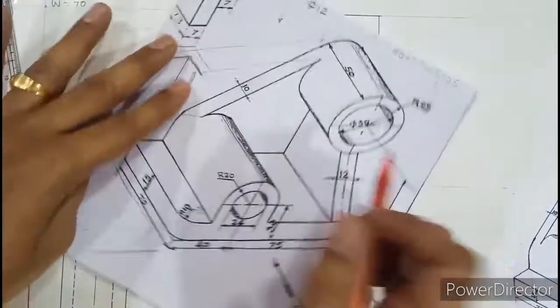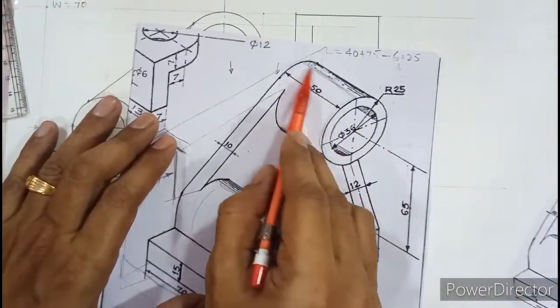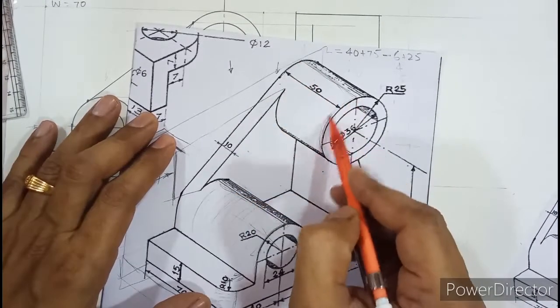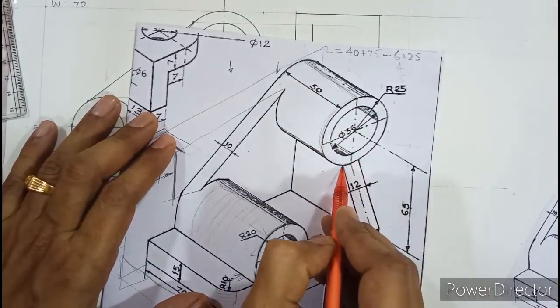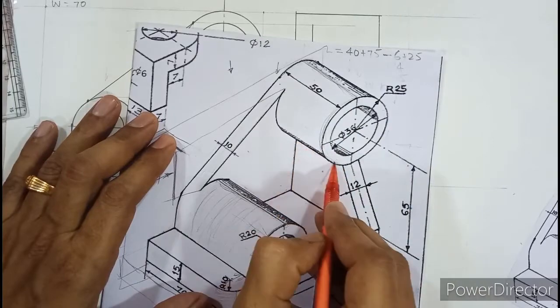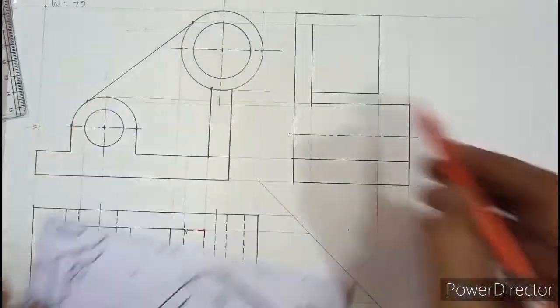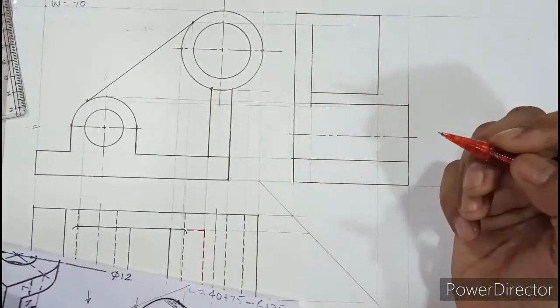So in the side view, if you carefully observe, first is the line boundary, second the circular edge, and third the intersection of this rib and circle. So it's a straight line going inside. So that is what is being drawn.